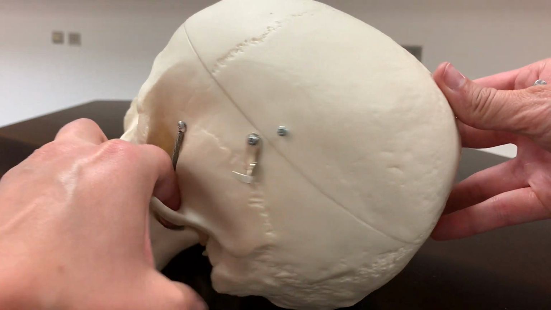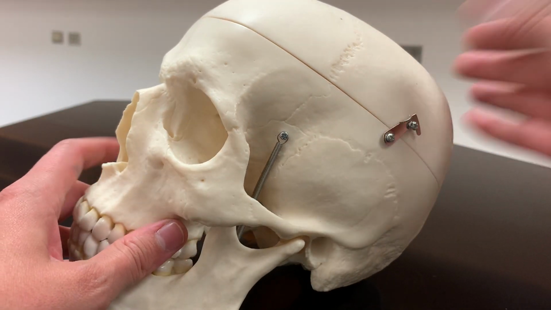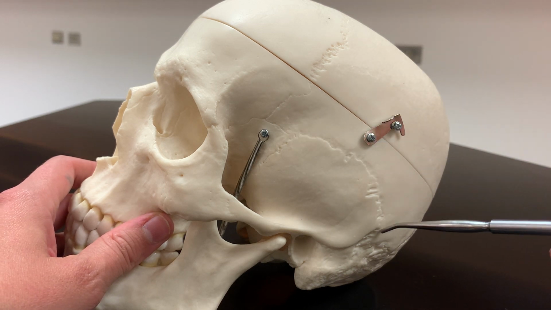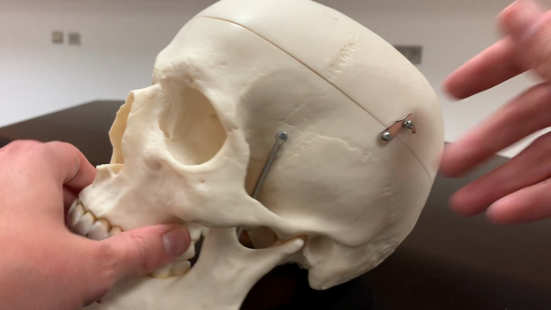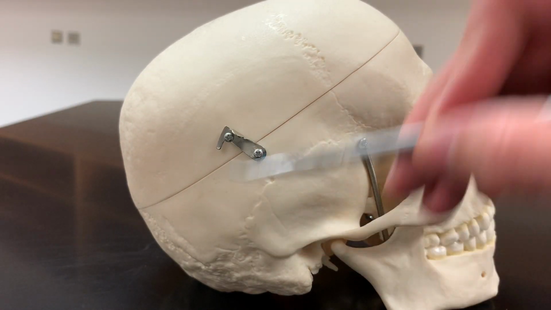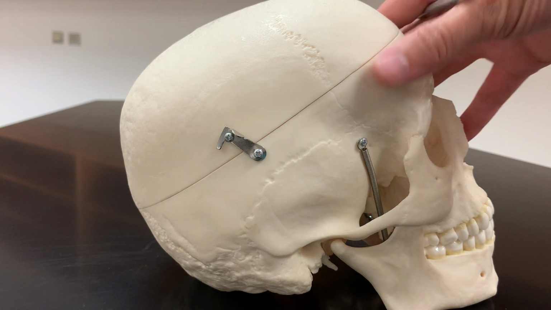And then on the sides of the skull, moving this back, between the temporal bone and parietal, this groove is called the squamous suture, or squamous. So you have one of those on either side between temporal and parietal bones.